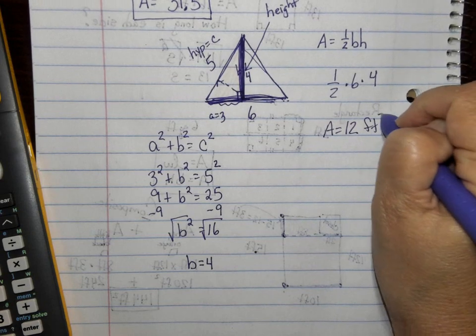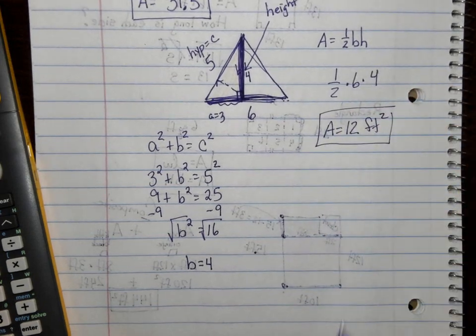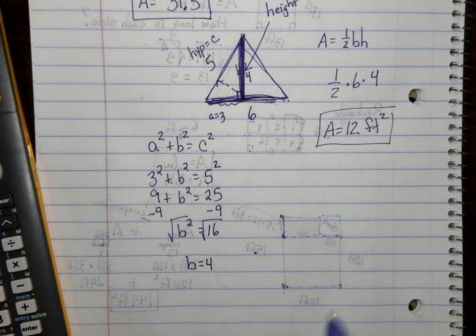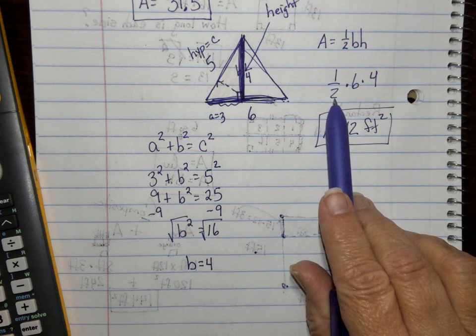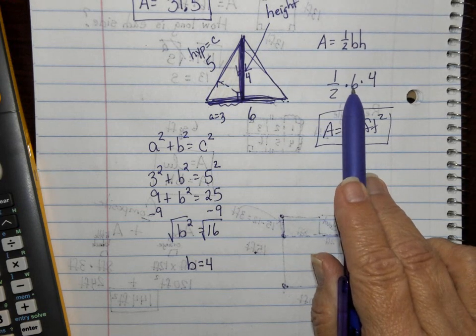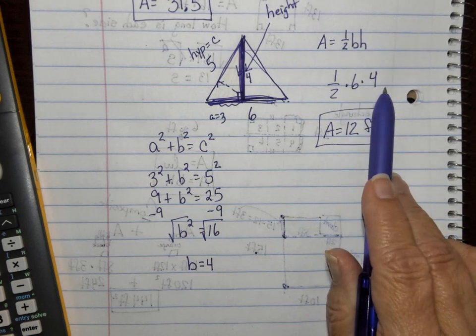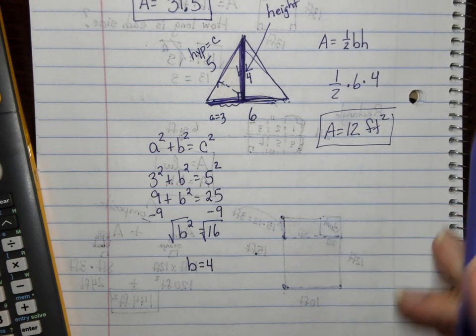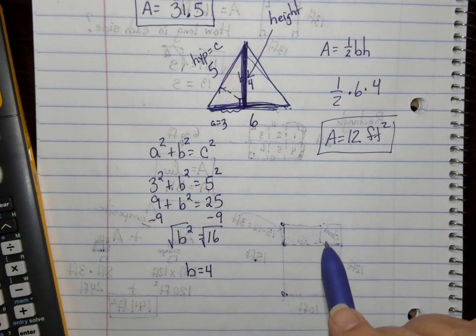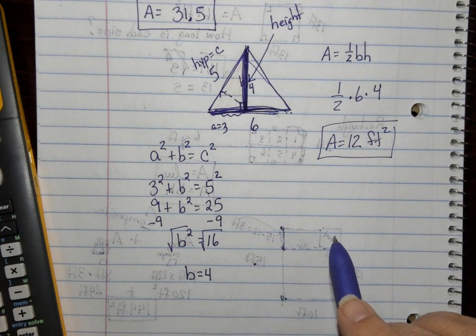And we'll just put square feet. We'll assume we're measuring in feet. Now, this is one where you don't need a calculator. You can do some mental math. What's half of 6? 3. And what's 3 times 4? 12. Right? So that one you could do even without a calculator.